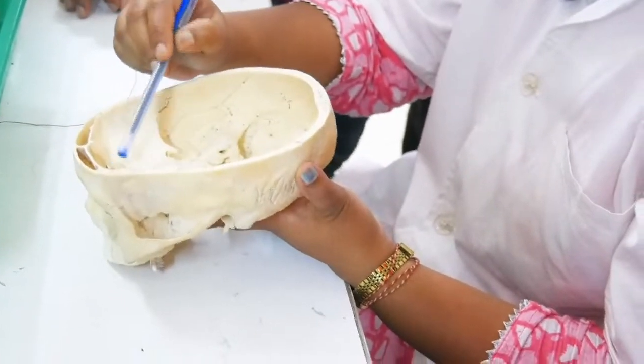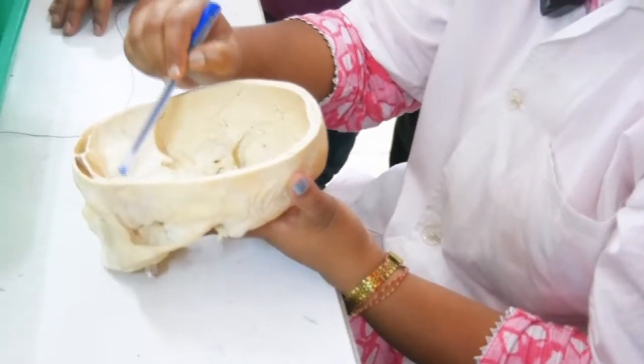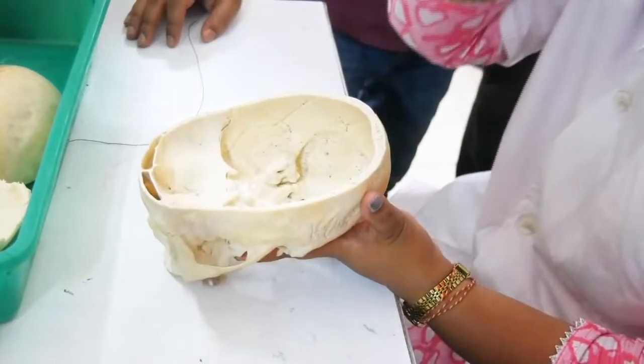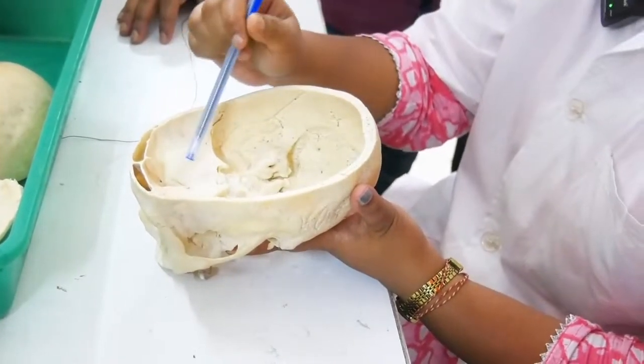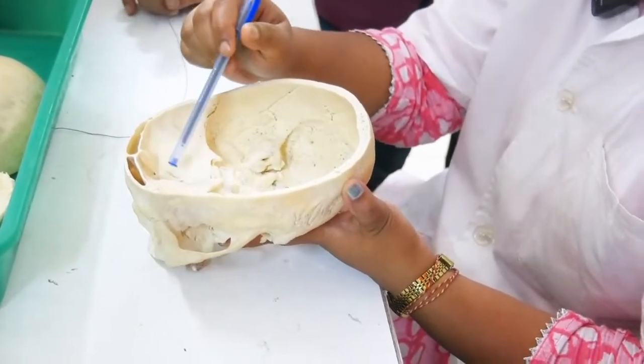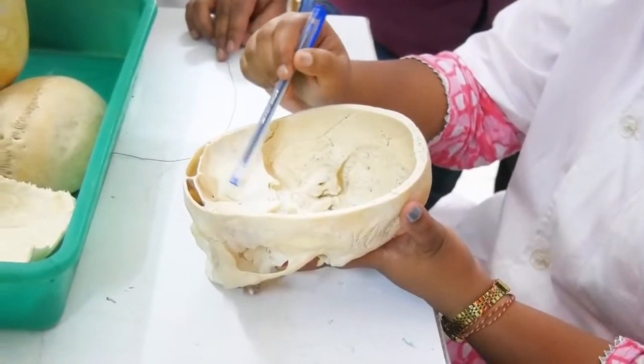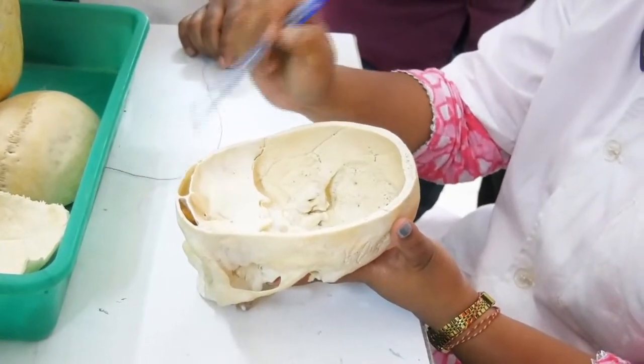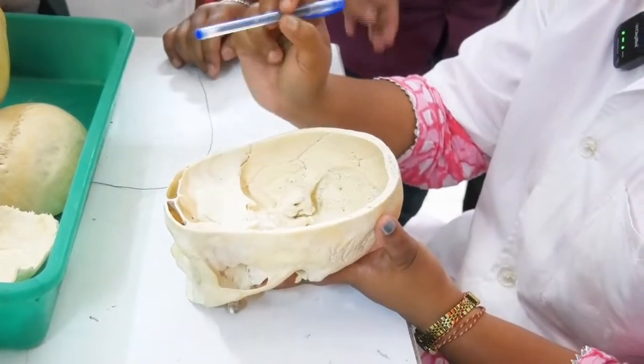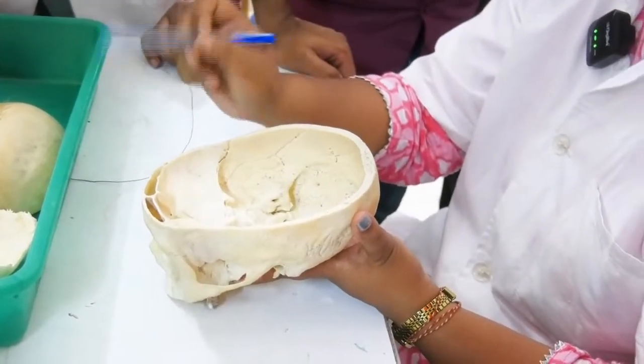Now on the two sides of the crista galli, you can see two sieve-like plates with multiple foramina. This is known as the cribriform plate, and these foramina are known as cribriform foramina. They give passage to the olfactory nerves.